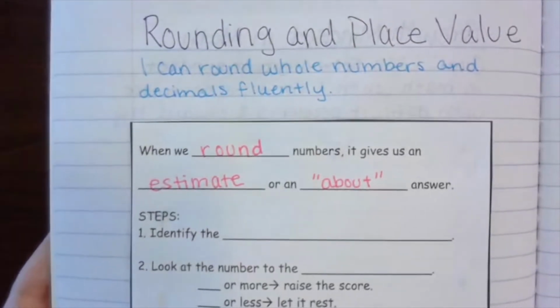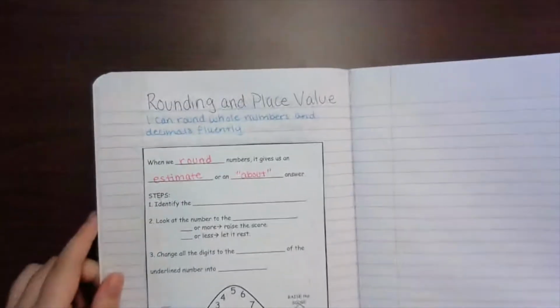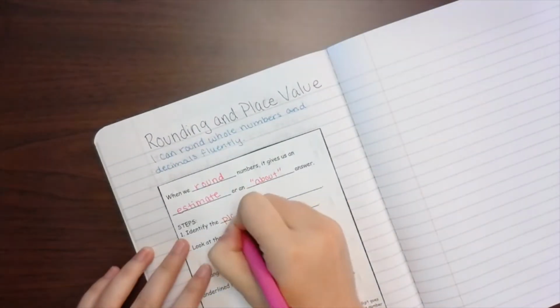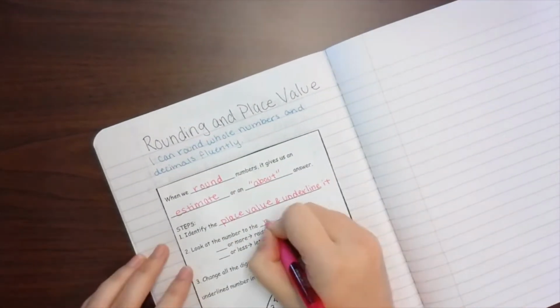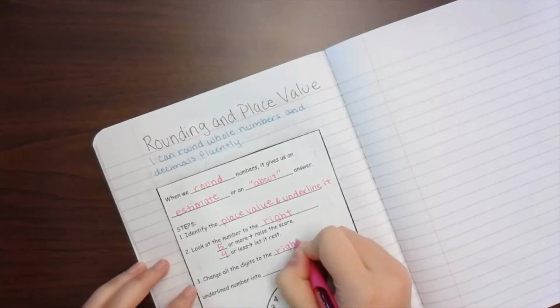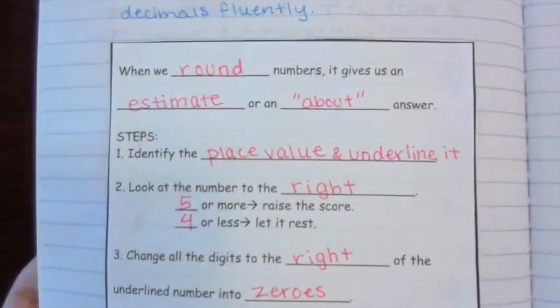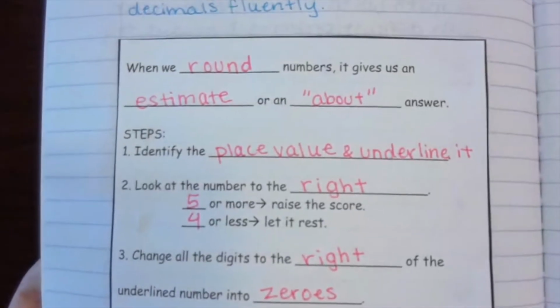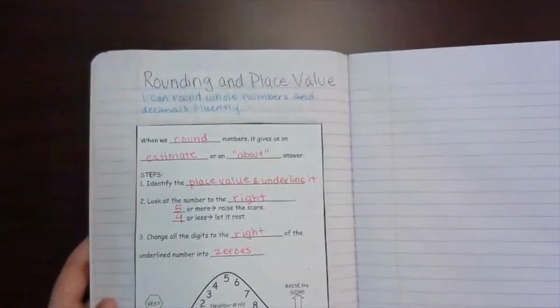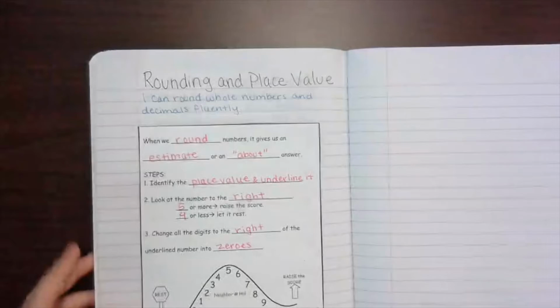Steps for rounding include: first, identify the place value and underline it. Second, look at the number to the right. 5 or more, raise the score. 4 or less, let it rest. Last, change all of the digits to the right of the underlined number to zeros or just remove them.